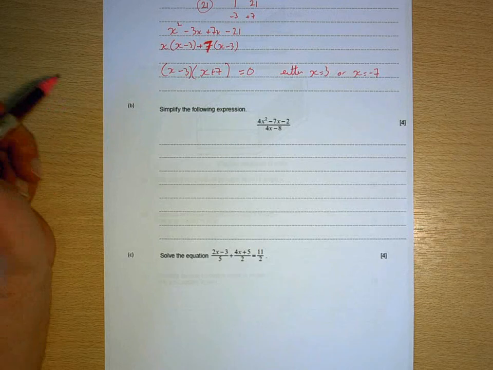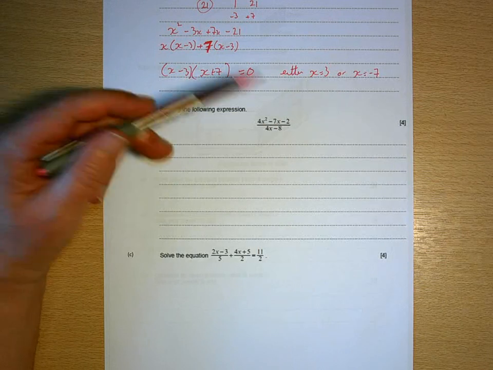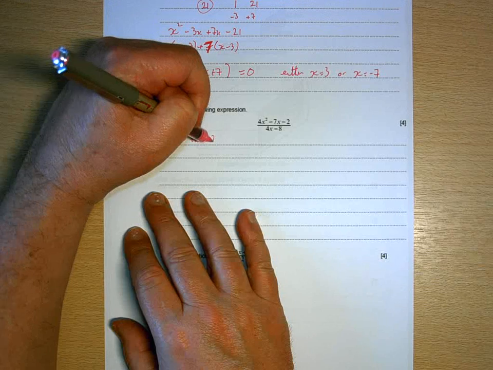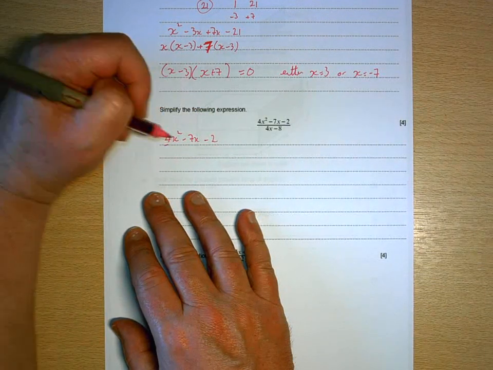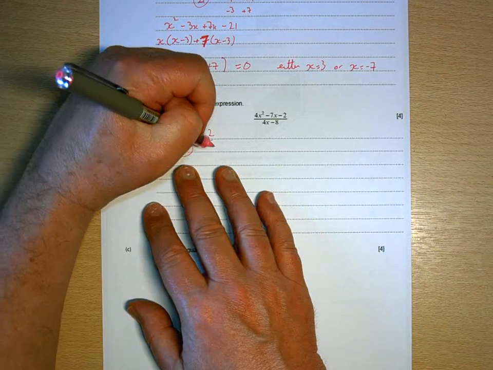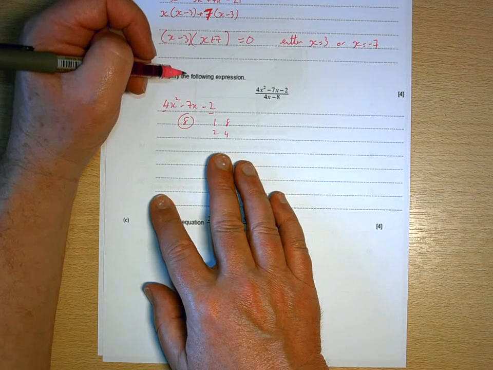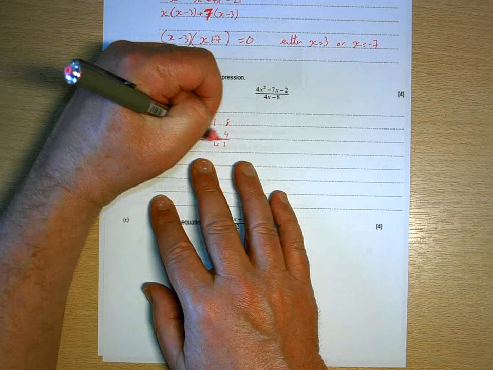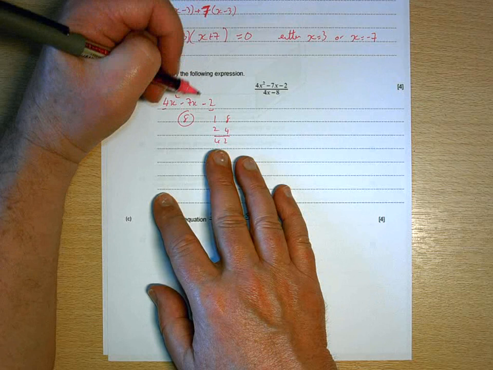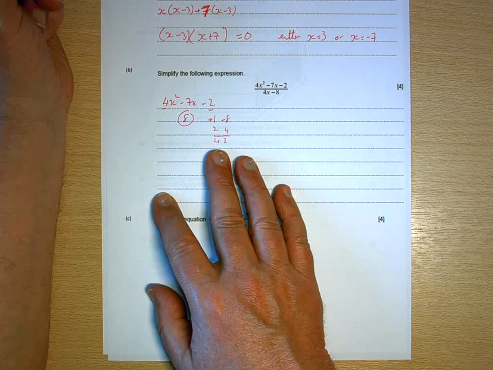Okay, a little bit harder with this one. So we've got some factorizing to do. We'll deal with the top of that first of all. So we multiply these two together and we get 8. We list our factor pairs of 8. 1 and 8, 2 and 4, and that's it. 4 and 2 would come next. I want to make them add up to minus 7, but it's going to be the 1 and the 8. And for it to be negative 7, I want to be plus 1 and minus 8.